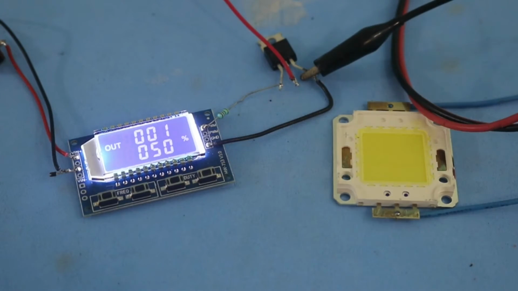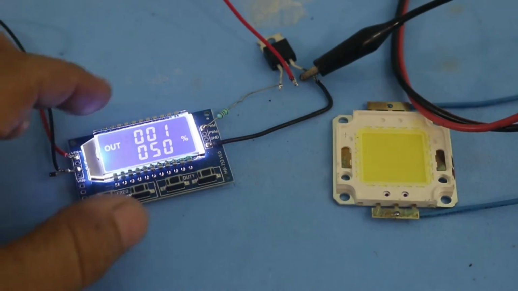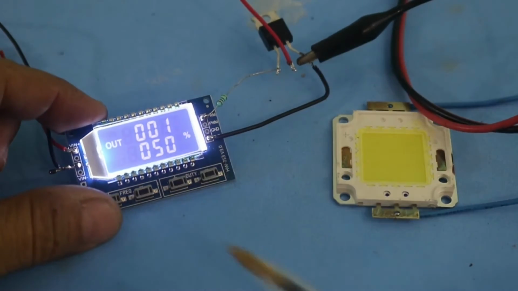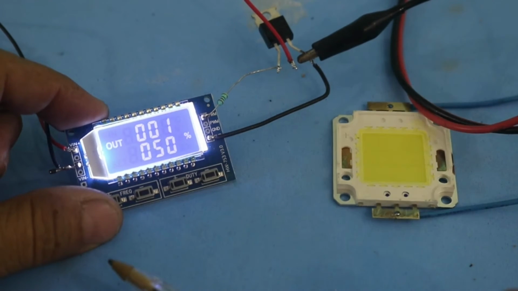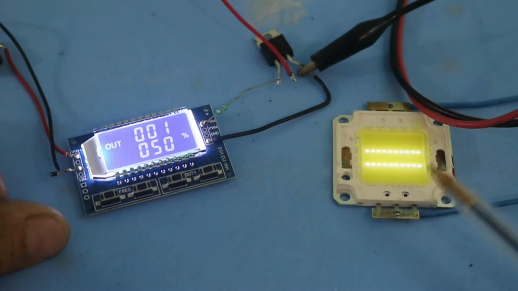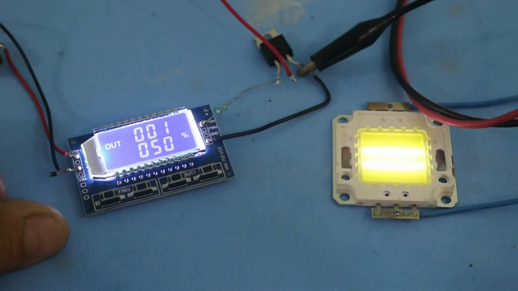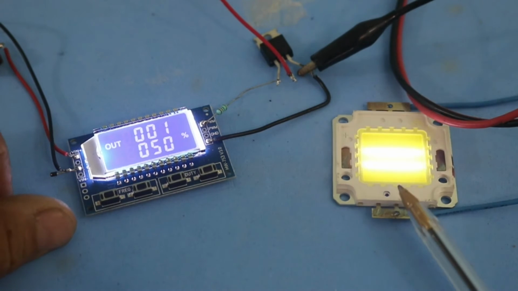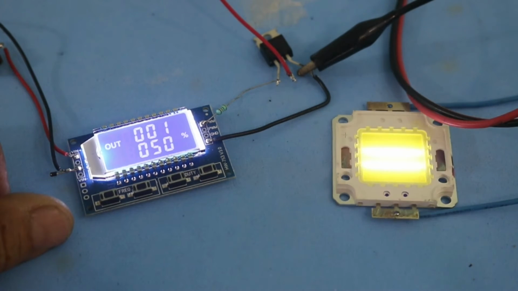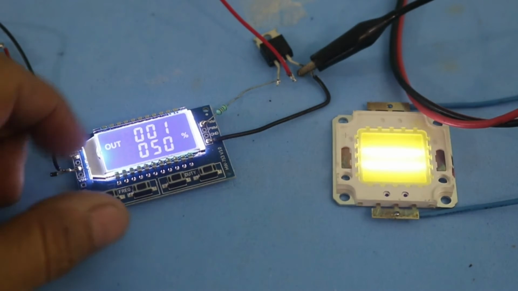Here we have the circuit working. We have a 1 Hz frequency, that is, the LED turns on and off once a second, and the duty cycle is 50%, which means that the LED is on 50% of the time and off the other 50%.